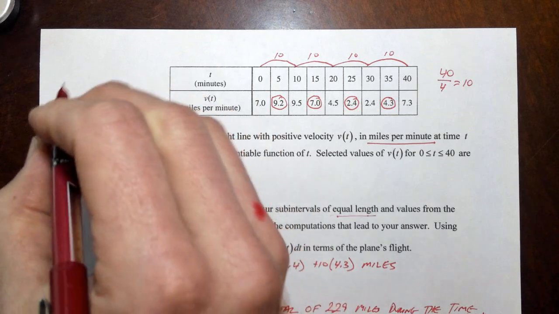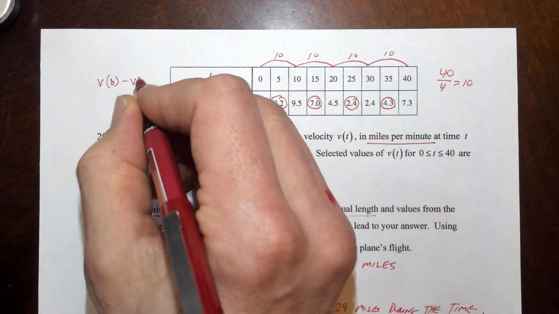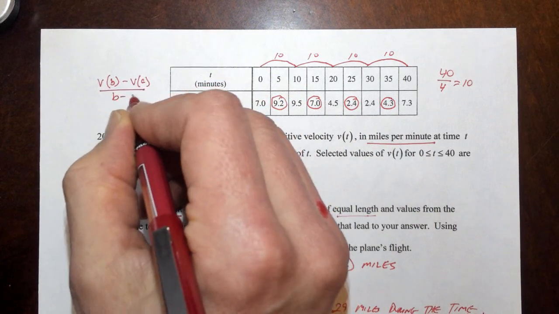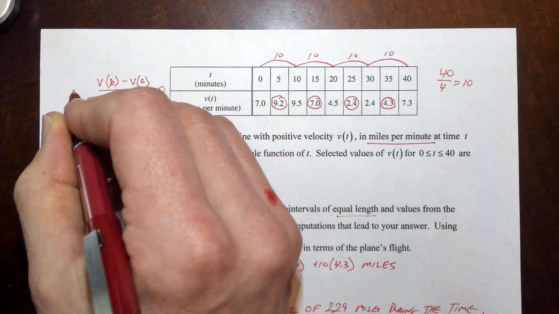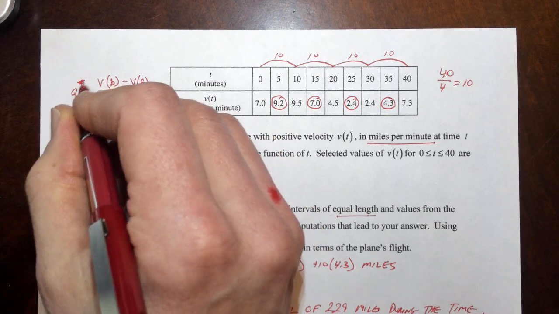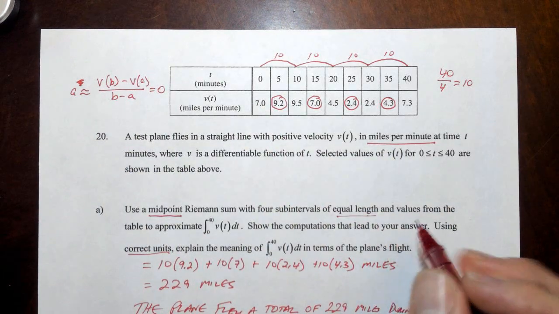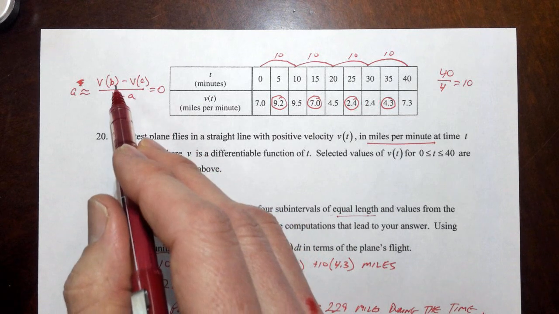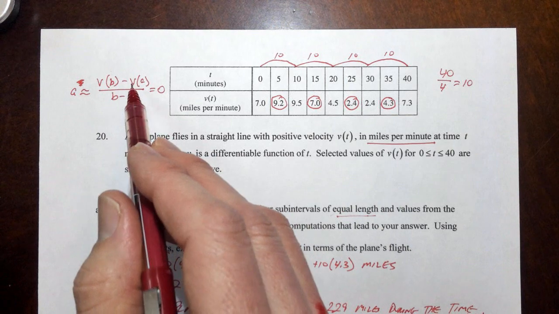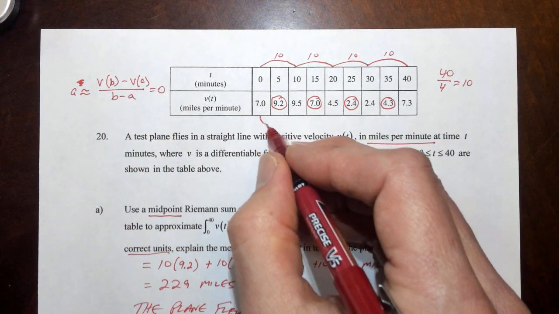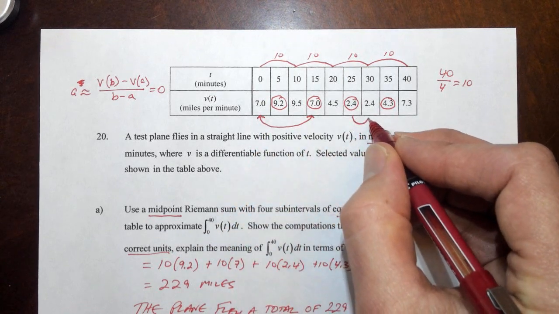We know that the average rate of change would be the velocity at some point b minus the velocity at another point a, over b minus a. We want that to be equal to 0. That's the derivative, this is our a prime. So we want a fraction to be equal to 0, which means the numerator needs to be equal to 0. So we need two velocity values that will be the same, so that when we subtract them, we get 0. And we can see a pair of 7s here, and we can see a pair of 2.4s here.